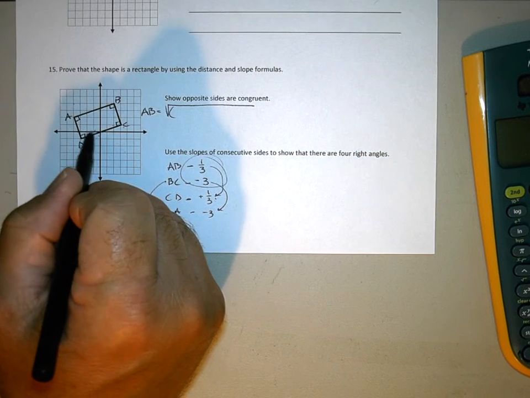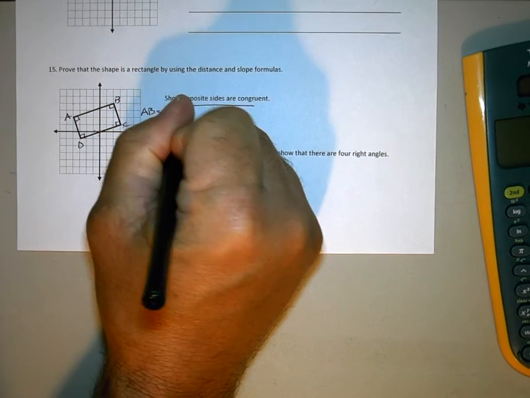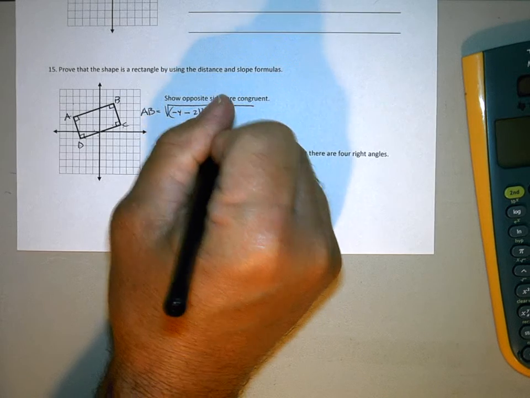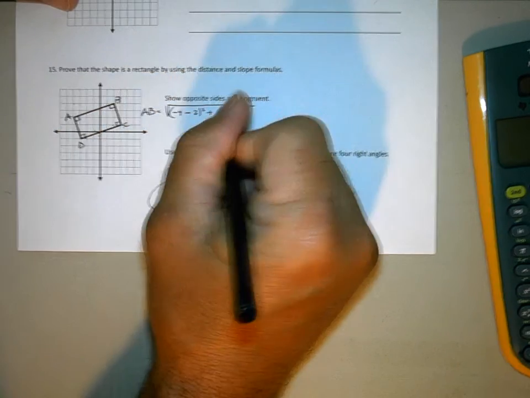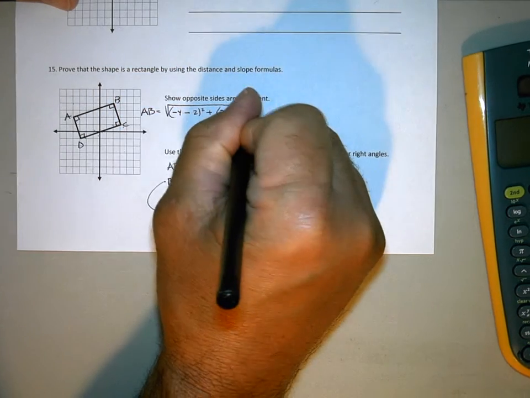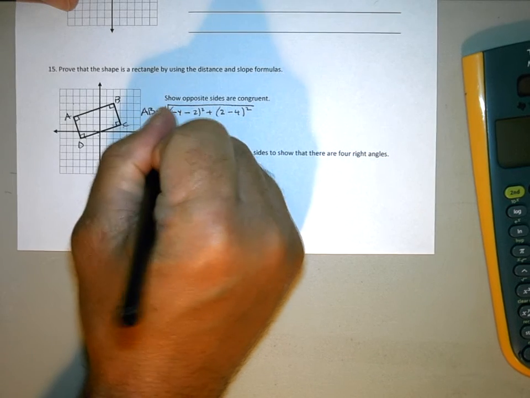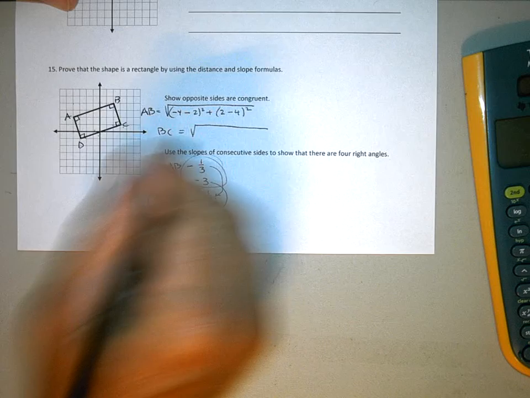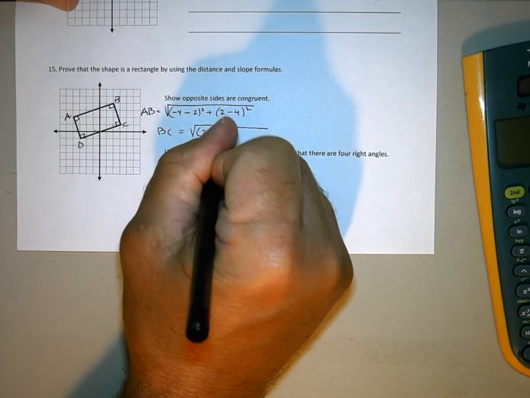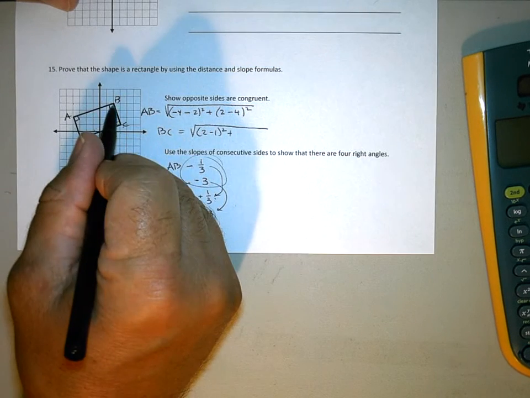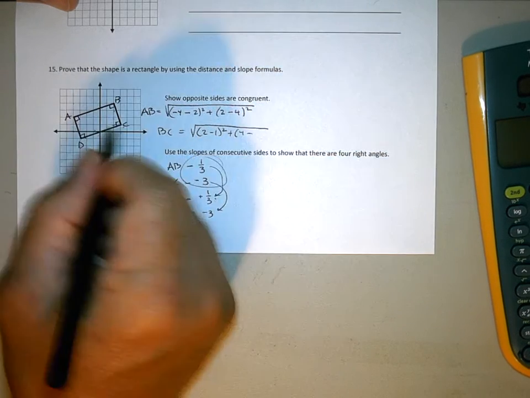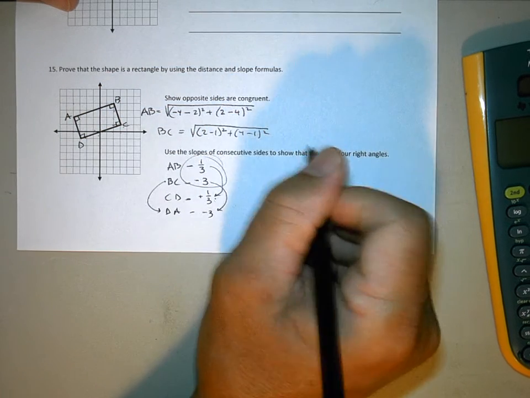Well, -1, 2, 3, 4, minus 2 squared plus 2 minus 1, 2, 3, 4 squared, and BC is the square root of 2 minus 1 plus, what do we have here? 1, 2, 3, 4. 4 minus 1 squared.